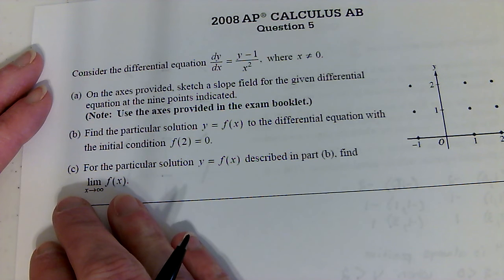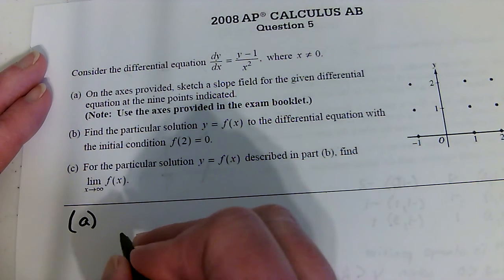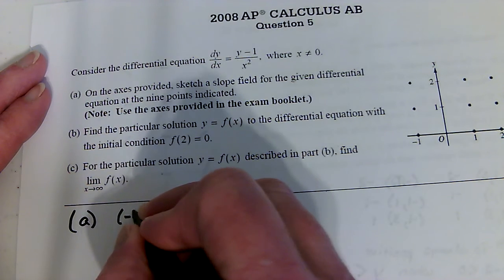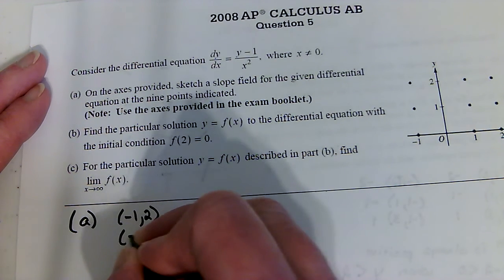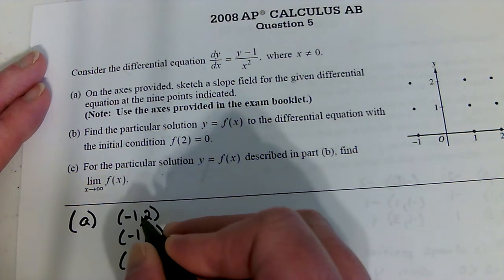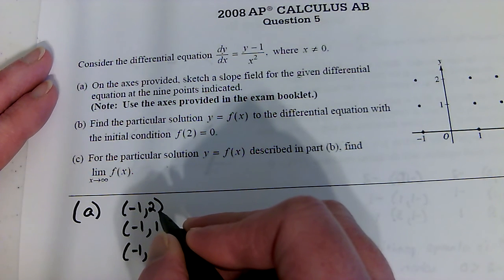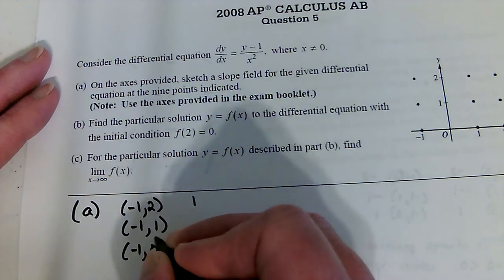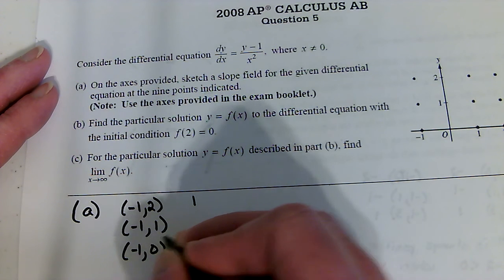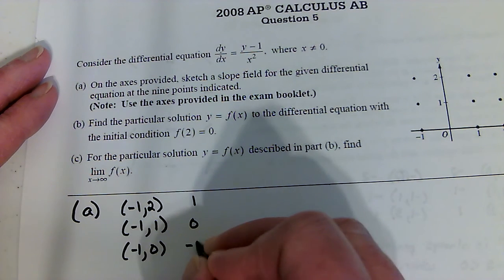Next one, sketch a slope field. Okay, so y minus 1 over x squared. All right. So negative 1, 2, negative 1, 1, negative 1, 0. If I plug in negative 1, I get a positive 1 in the bottom. And then I get a positive 1 up top, so I get a 1. Positive 1, get a 0. 1, get a negative 1.